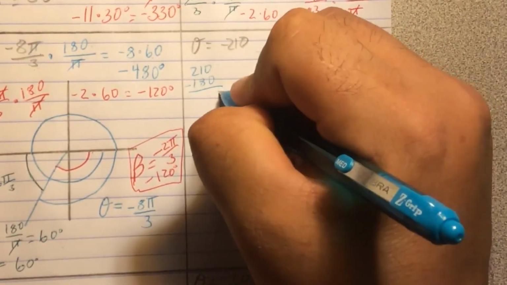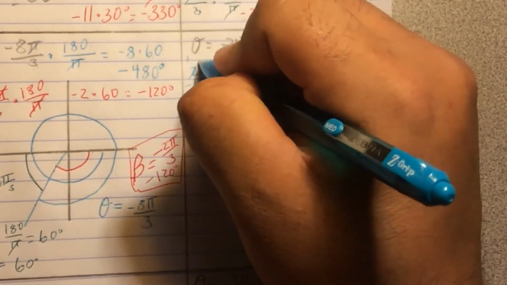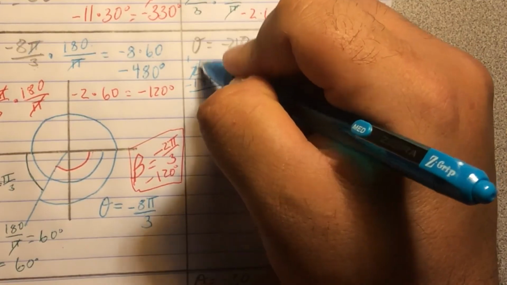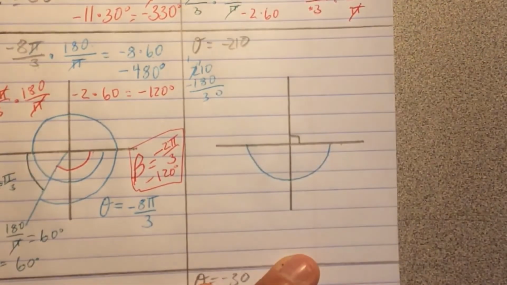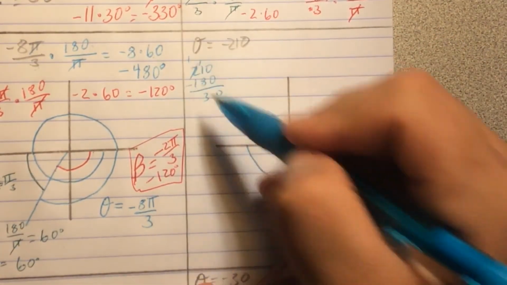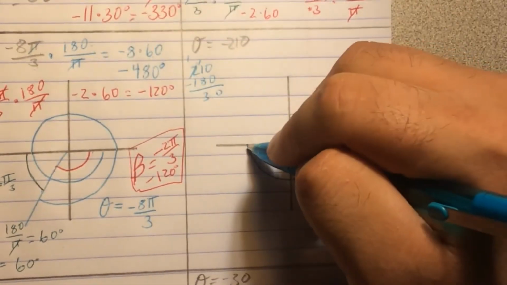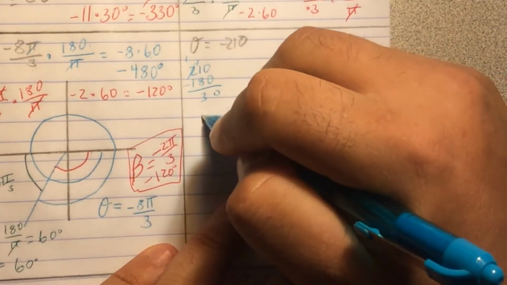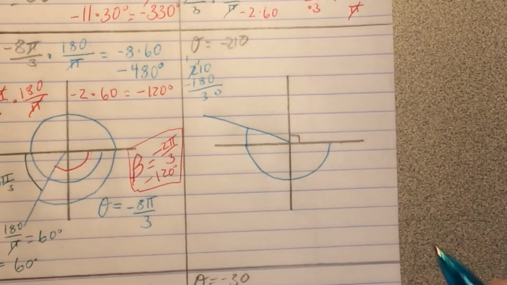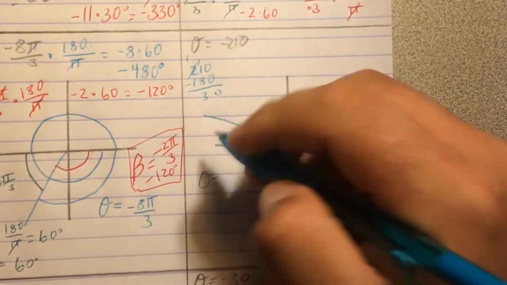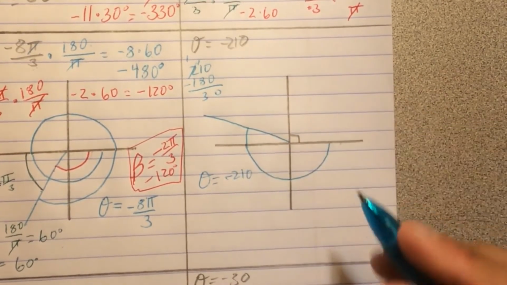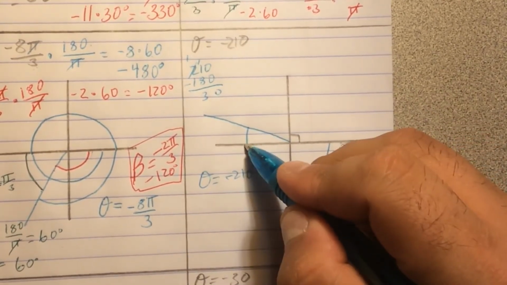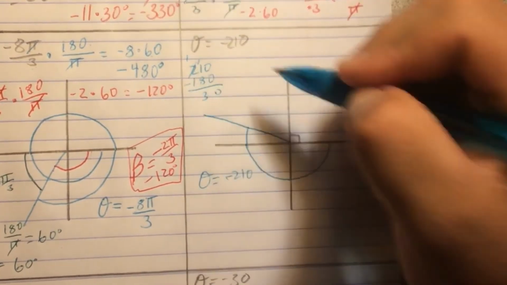I get 0, carry the 1, and I get 3, and then 1 minus 1, 0. So I know I need to go 30 degrees more, which is about right there. It doesn't have to be exact, but it has to be pretty close. So that's going to be our theta. So I know our theta is equal to negative 210, because we did 90 plus 90, which is 180, plus 30, which is 210.